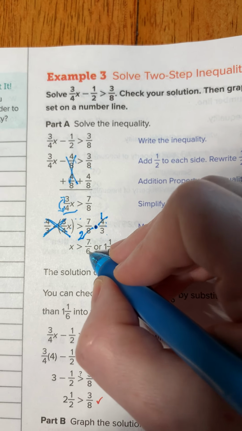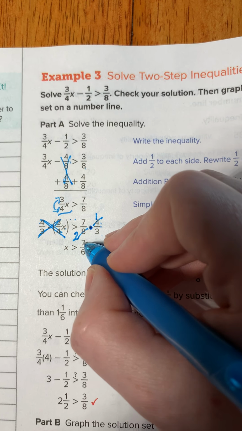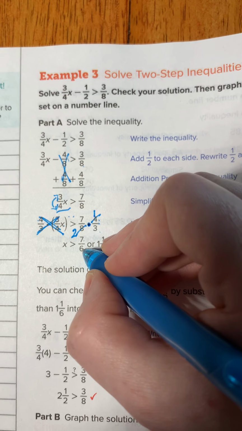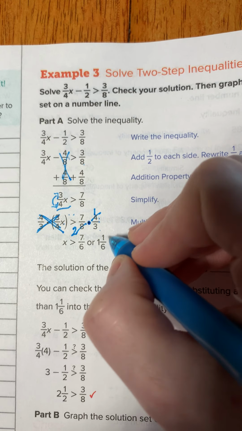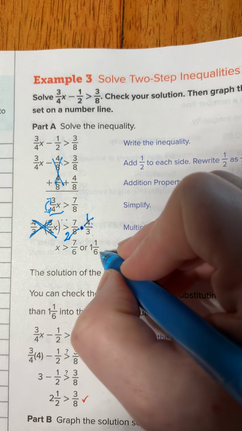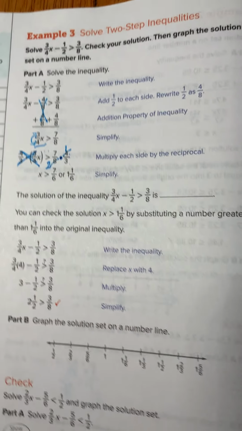It's improper. So how many times does 6 go into 7? Once. How many left over? 6 times 1 is 6, so one more hop gets us to 7. So there's 1 left over, and the denominator stays the same.